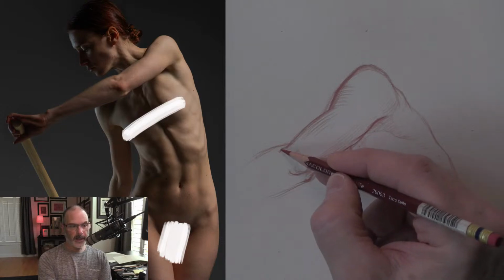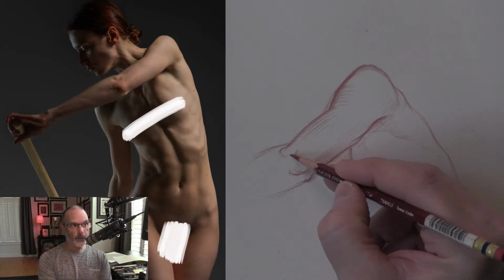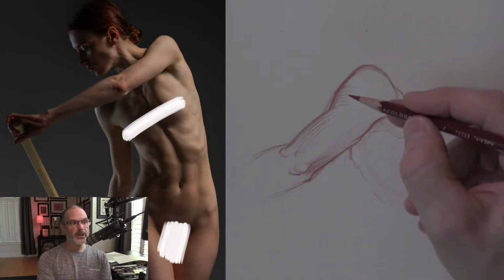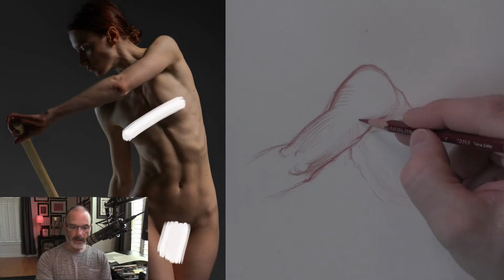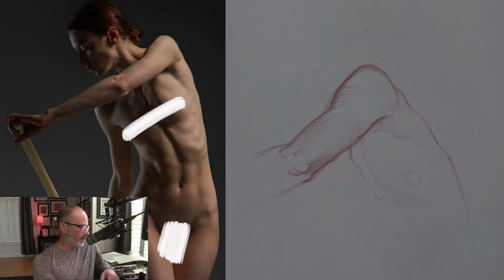Some anatomical landmarks, some form lines, some shading lines. I'm going to go around the form this way, aka Michelangelo, so I get a little bit more of that three-dimensional form.